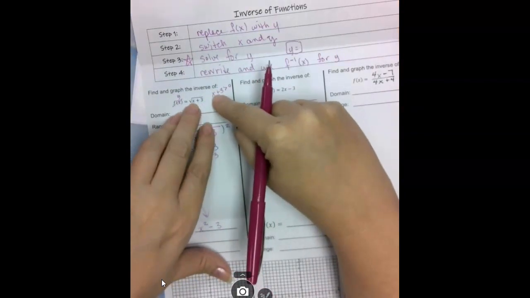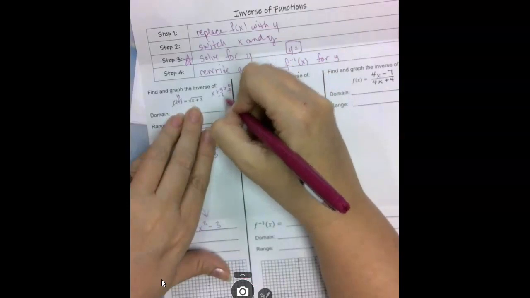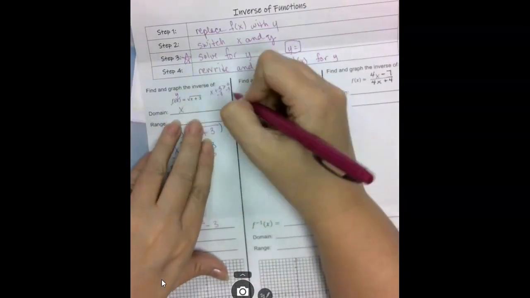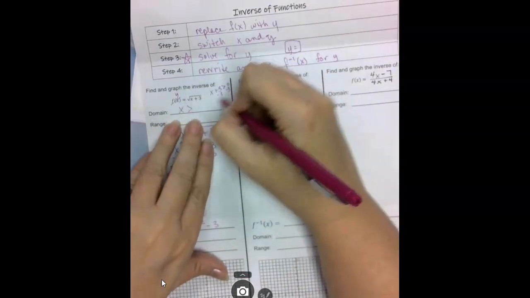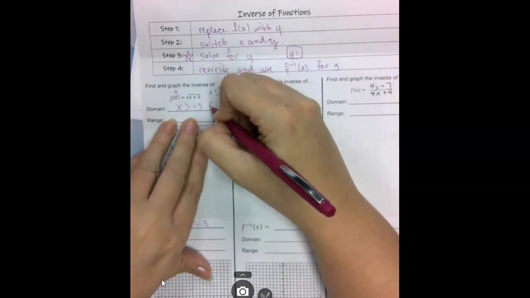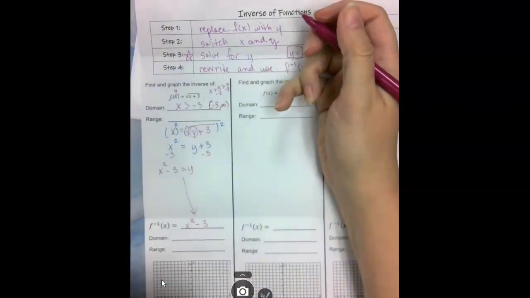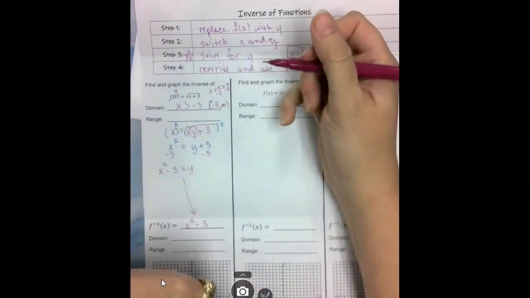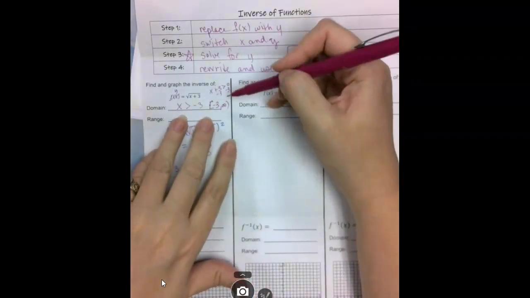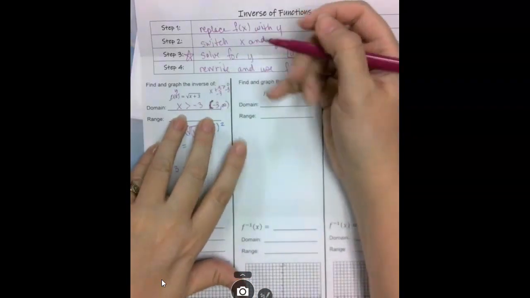So if I solve this little problem, I get that x must be bigger than negative 3. Or I could write that as negative 3 to infinity. And this has to be a curved parenthesis. Sorry, that has to be a curved parenthesis.